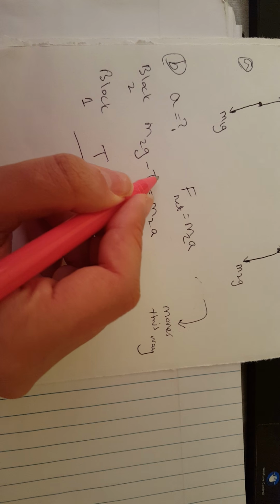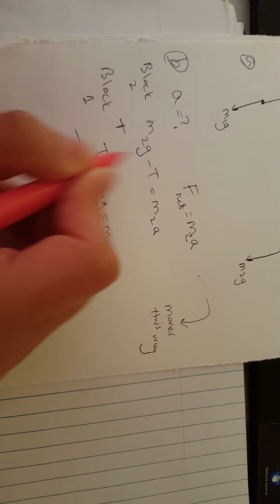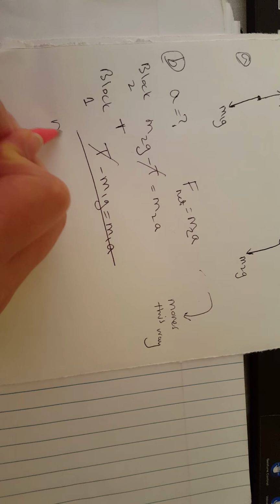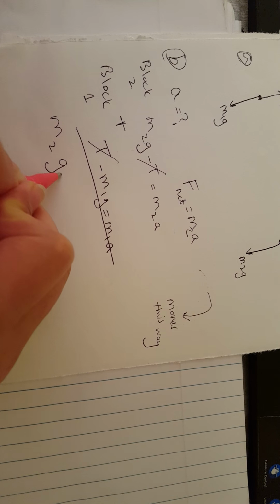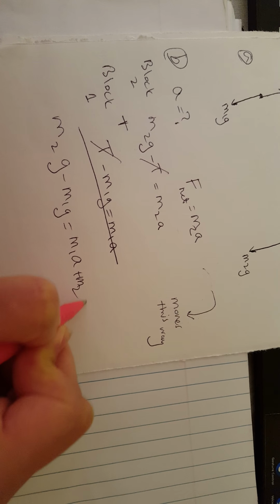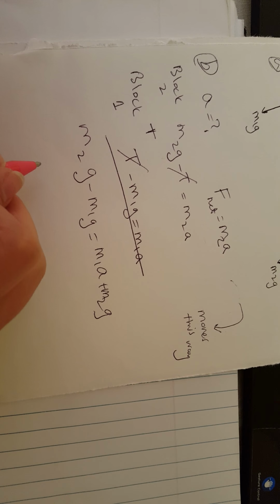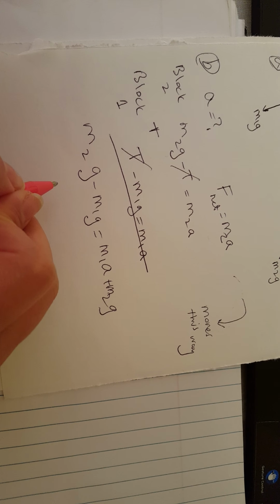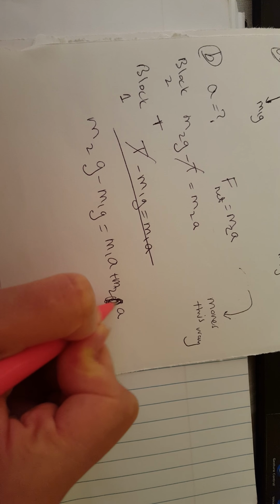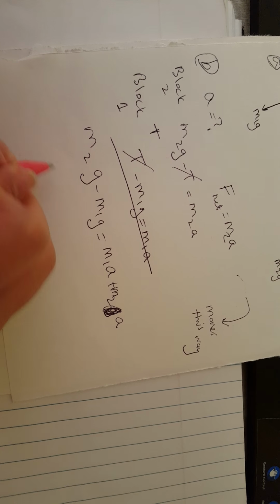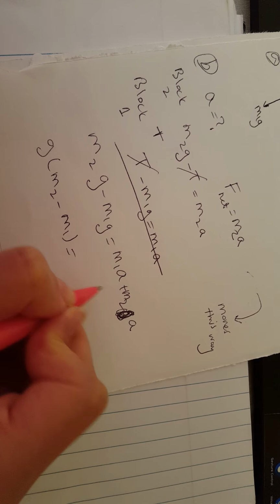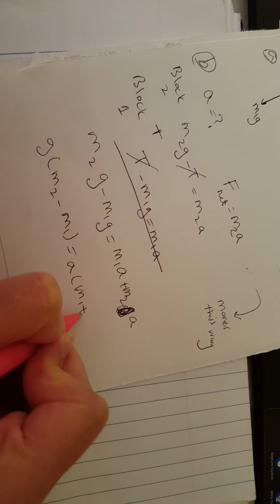If we take a look, we can see that we can actually add the two equations together to get rid of the T. So adding them up, M2G minus M1G equals M1A plus M2A, right? This is M2A, I don't know why I said G. Sorry about that. And then factoring out the G, M2 minus M1 equals, factoring out the acceleration, M1 plus M2.